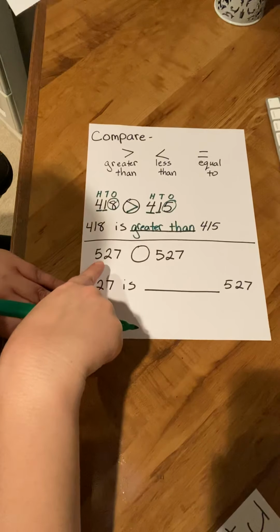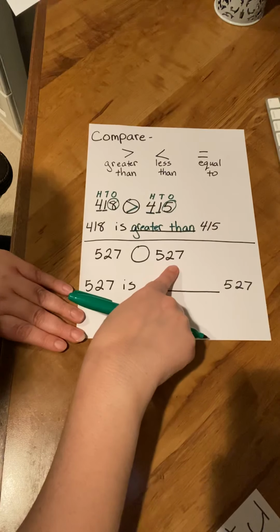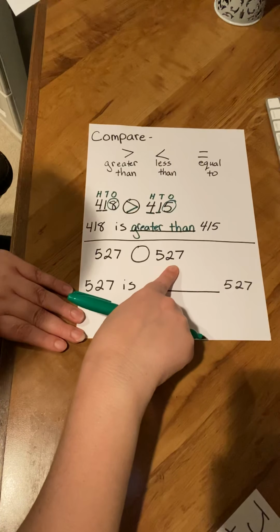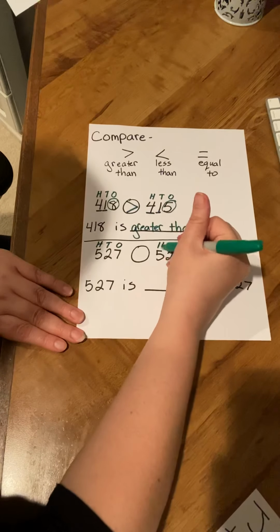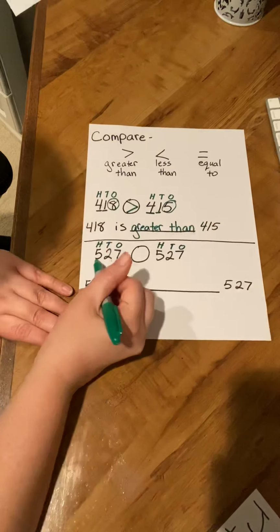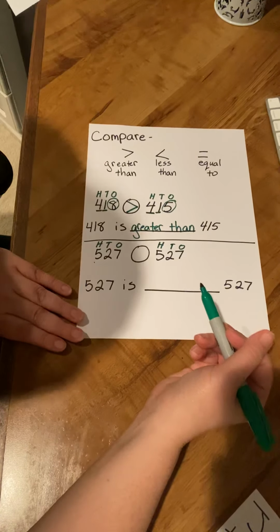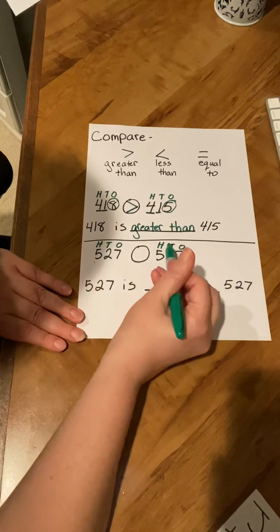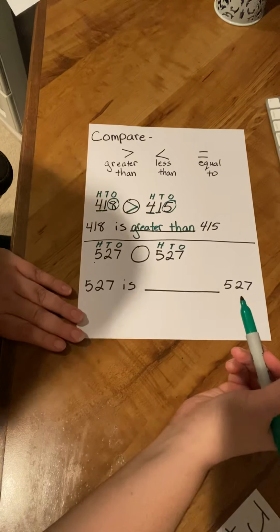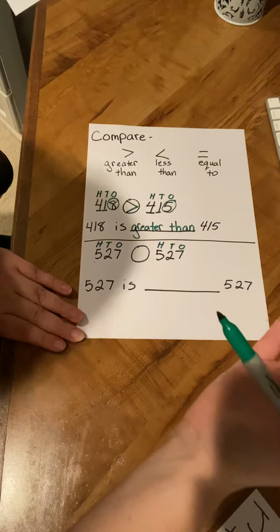We have 527 compared to 527. HTO, hundreds, 5, 5. What do we do when they're the same? Move on to the next one. Tens place, 2, 2. All right, let's go to the ones place. 7, 7. They're the same again.